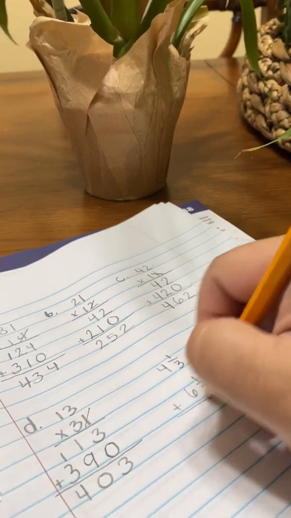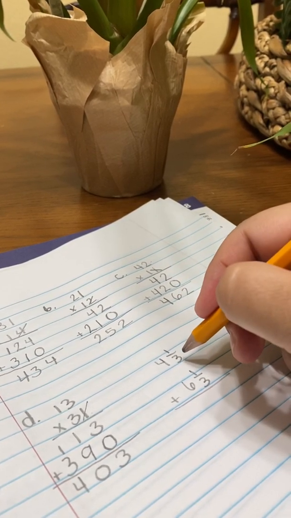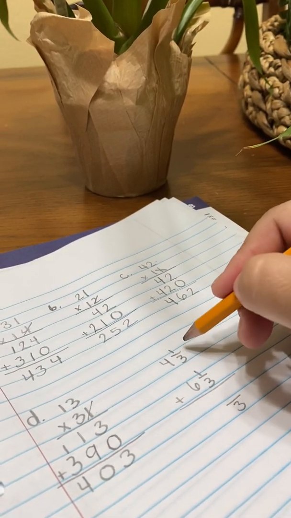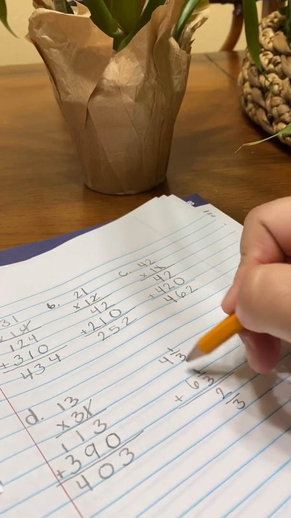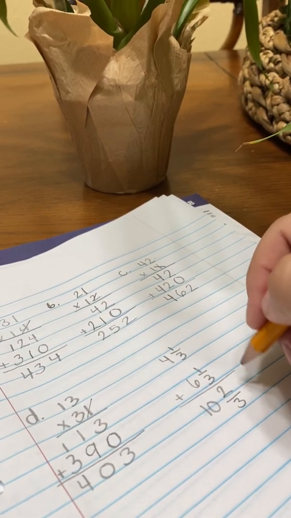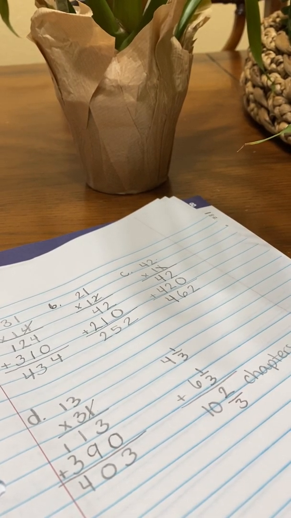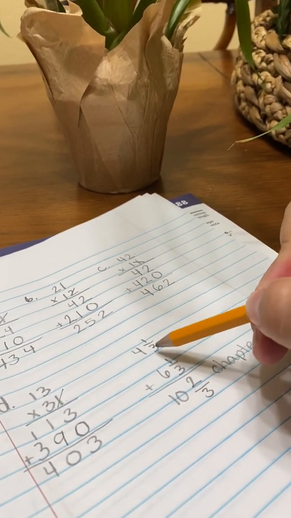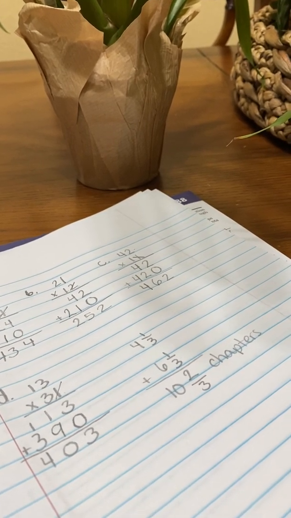Both denominators are the same, so we keep it the same. The only thing we're going to add is the numerator, which is 1 plus 1, which is 2. And then 4 plus 6, 10. So 10 2/3 was the amount of chapters that Sophia read. So your answer is 10 2/3 because we added the mixed numbers that they provided, 4 1/3 and 6 1/3.